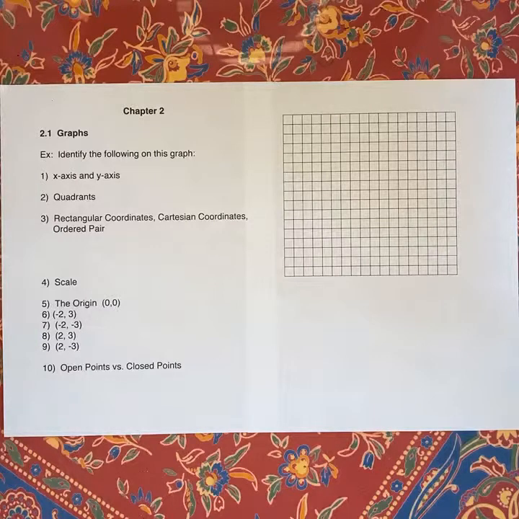Woohoo! We are live! Yay! This is Math 60 Intermediate Algebra, and we are in Chapter 2, and we're going to be graphing!